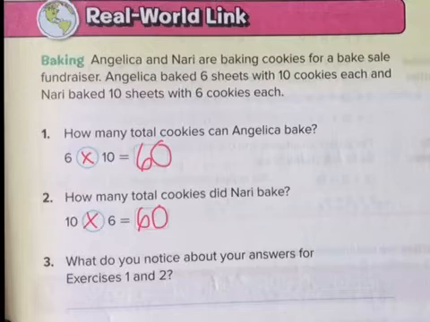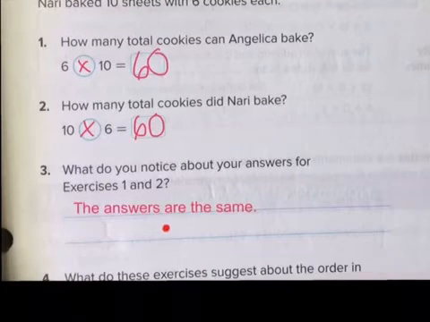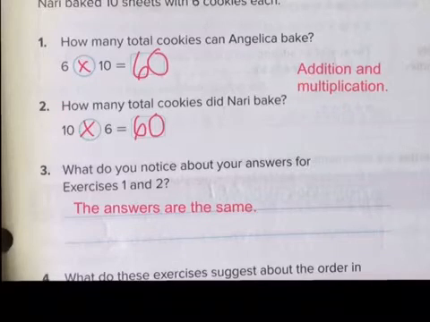Okay? What do you notice about your answers for exercises 1 and 2? Well, we notice that the answers are the same. There is a property here that we need to learn, boys and girls, and it only applies to addition and multiplication. And this property, or this rule, is that when you change the order, 6 times 10 or 10 times 6, it will not change your answer. This is called the commutative property of multiplication. Or we also have commutative property of addition.